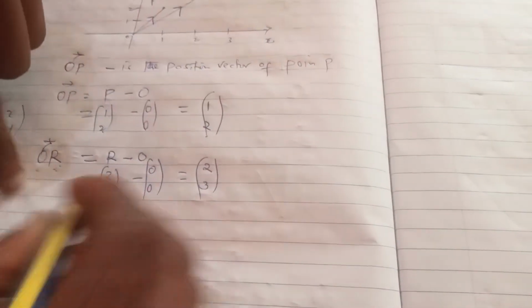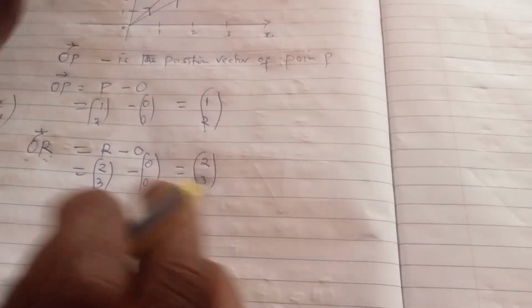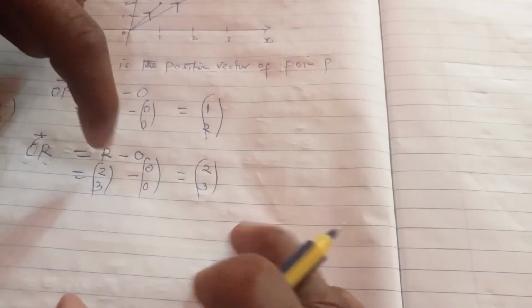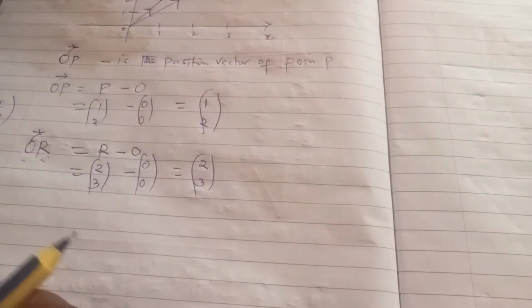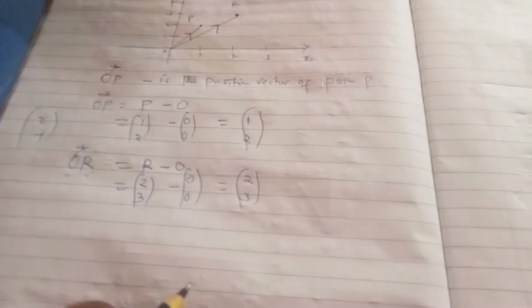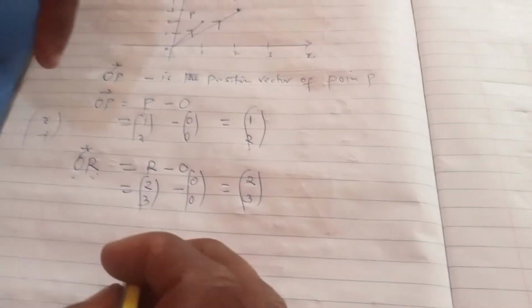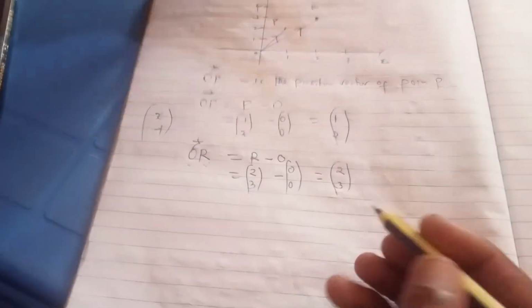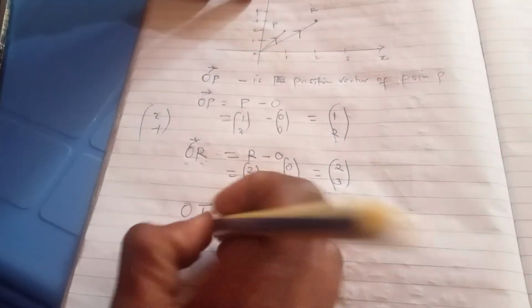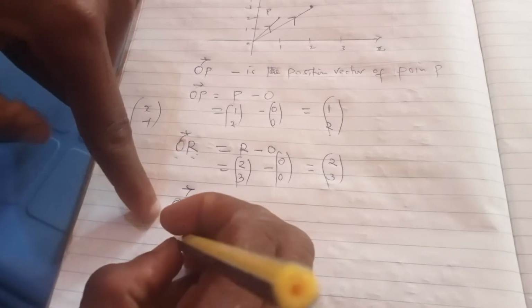There are two things that I want you to know here. Number one, if you are told or you hear about the position vector of any point, then you should know that it starts from the origin. For example, if you are told the position vector of T, you should know that it is OT. The second point that I want you to understand is how to get the vector.